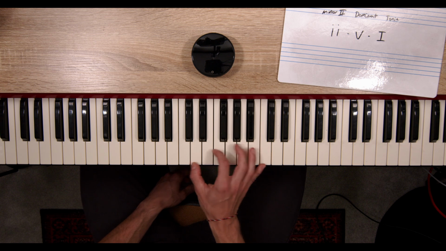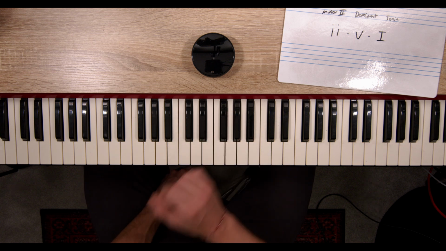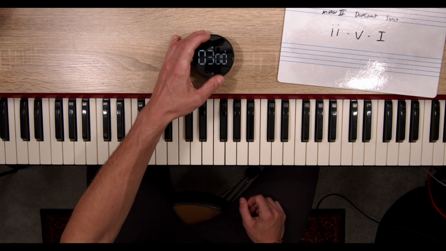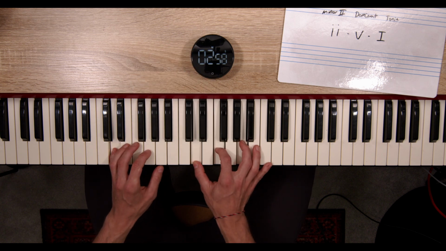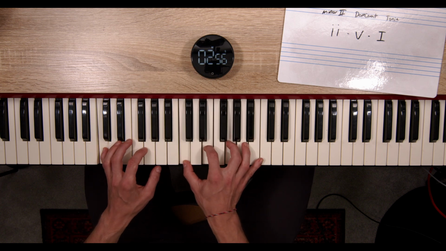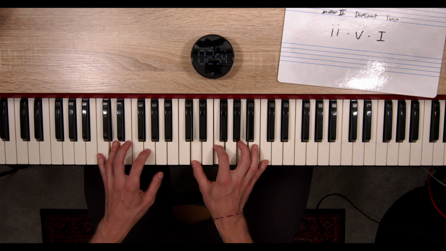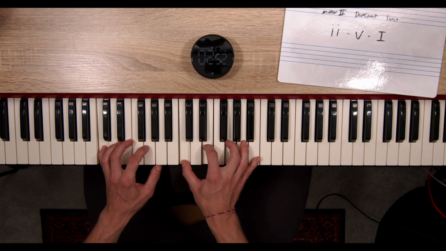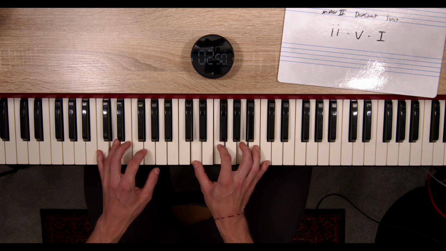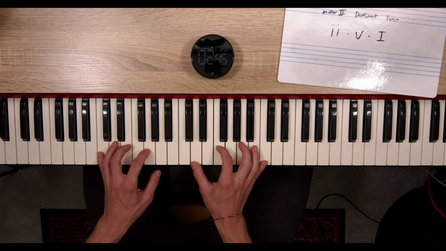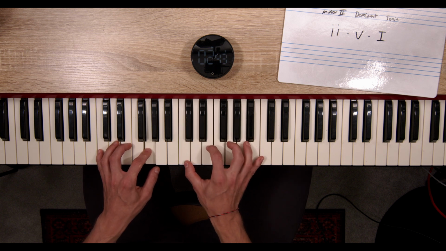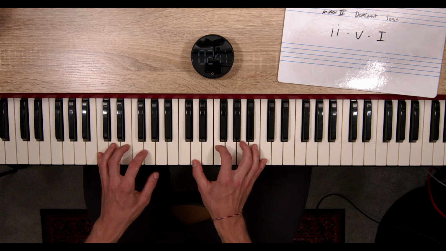Same thing, but using the inversion on the G. 3 minutes on the clock. Here we go. Remember, take your time and figure out what that inversion is.